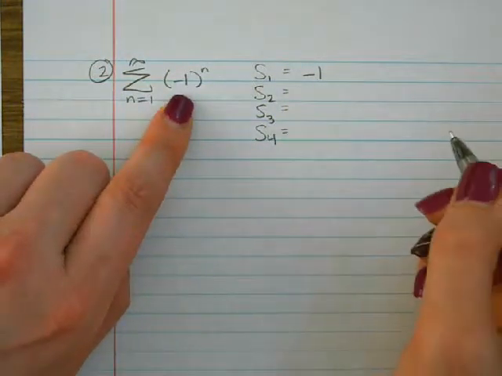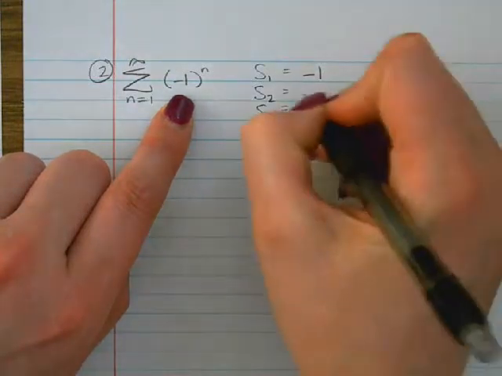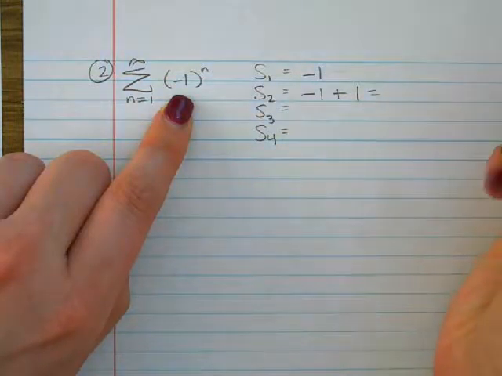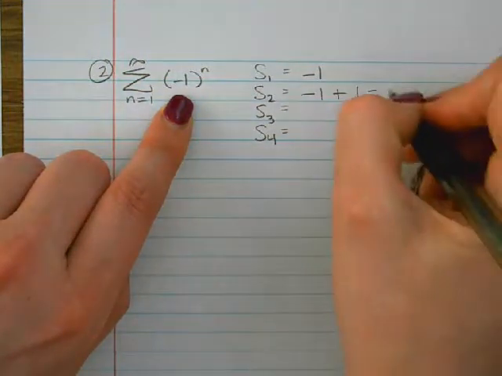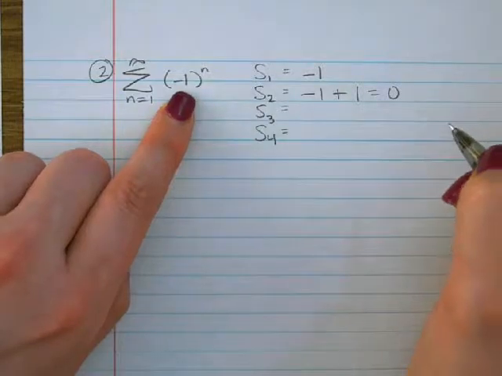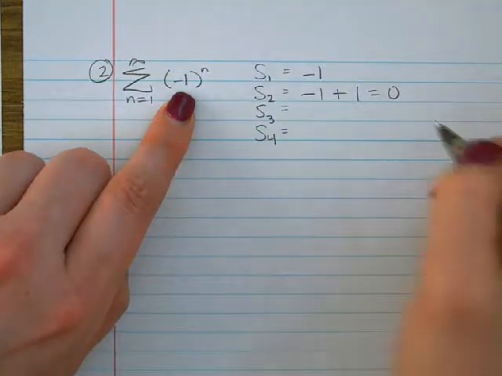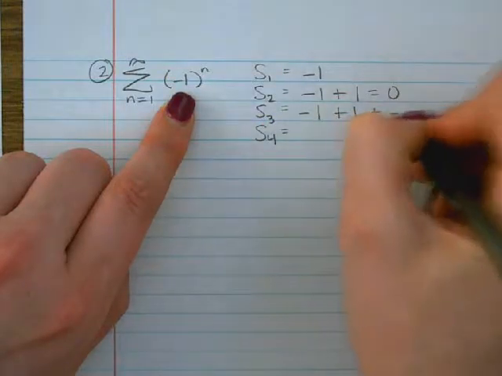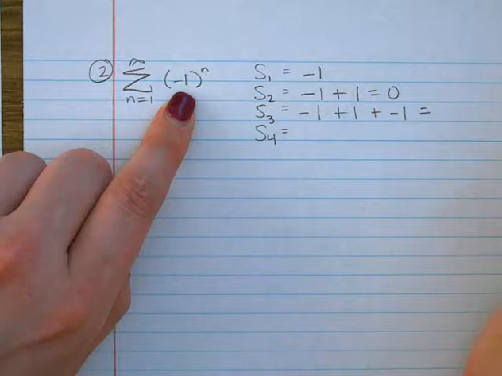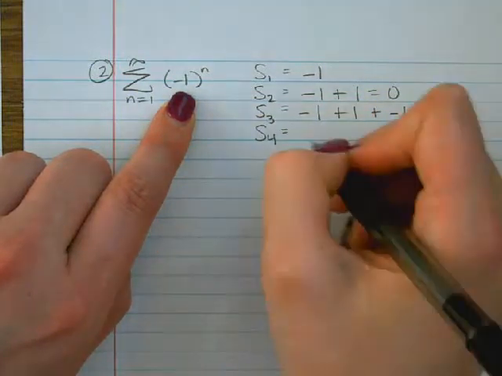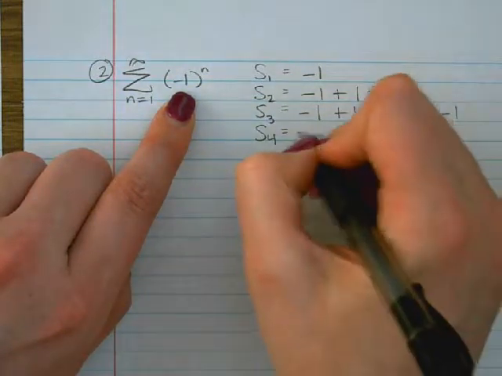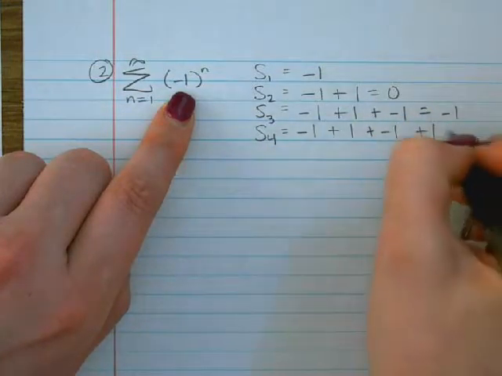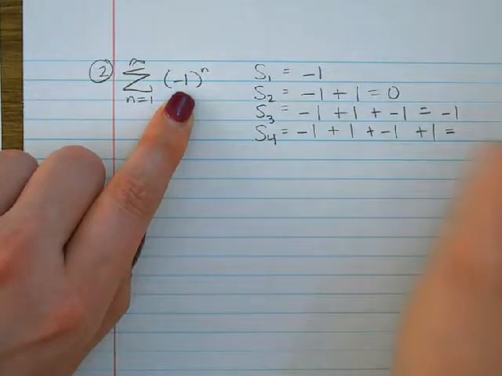What's the second term? Yeah, so this would be negative 1 plus positive 1 if we're doing the sum of the first two terms. What does that give us? 0. What would the third term be? Negative 1. So for the first three terms, we would say negative 1 plus positive 1 plus negative 1, and that would add up to negative 1. If we were to add up the first four terms, you would say negative 1 and positive 1 and negative 1 and positive 1, which adds up to 0.